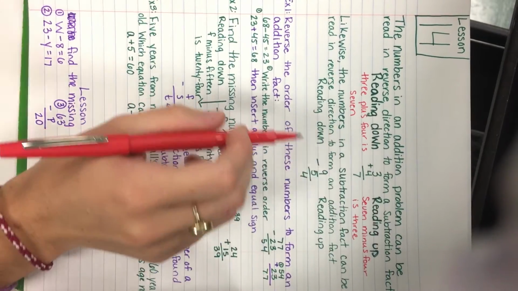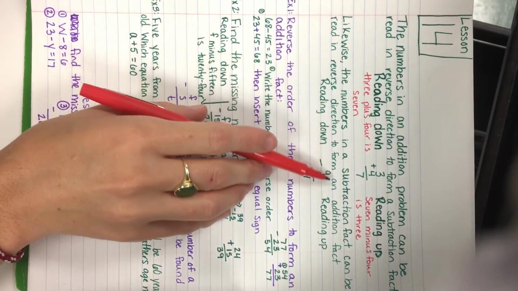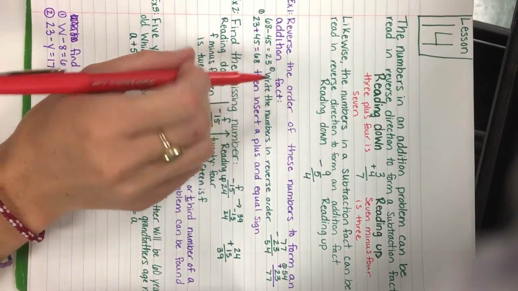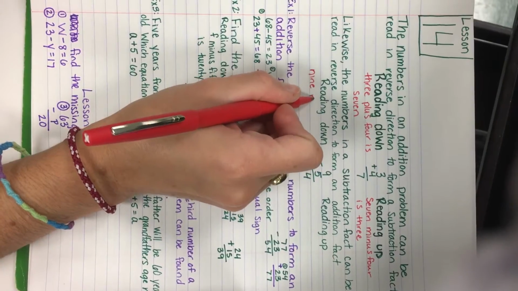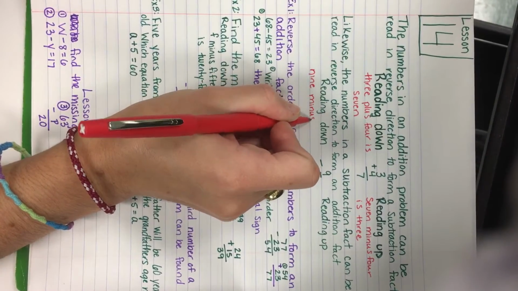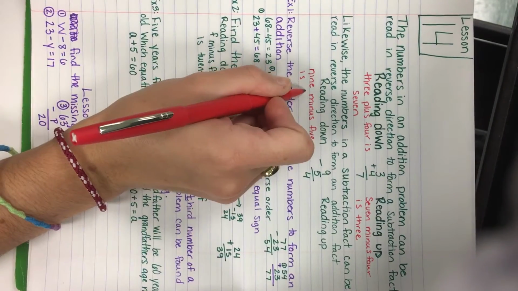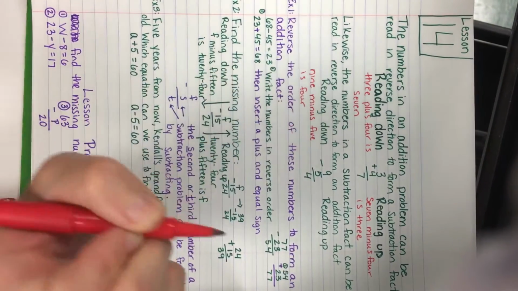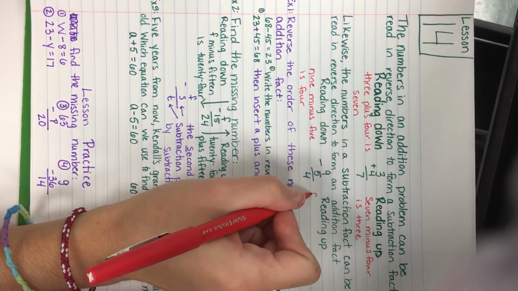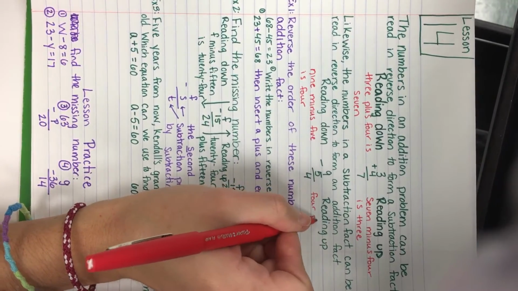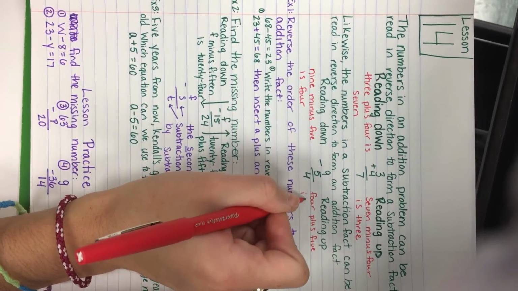All right, so also, likewise, the numbers in a subtraction fact can be read in reverse direction to form an addition fact. So reading down, we have 9 minus 5 is 4. Or we could read that going up for an addition problem. It would say 4 plus 5 is 9.